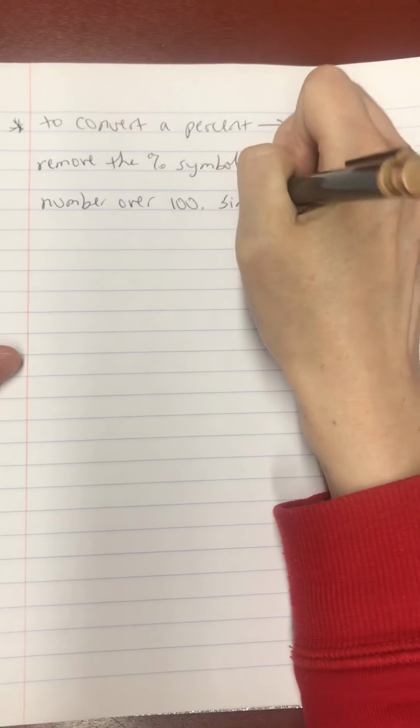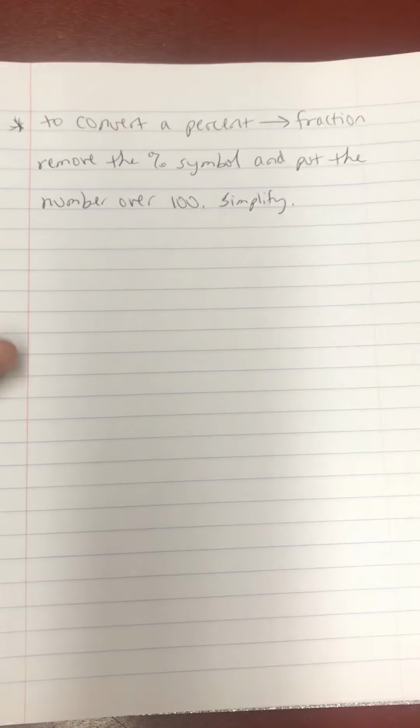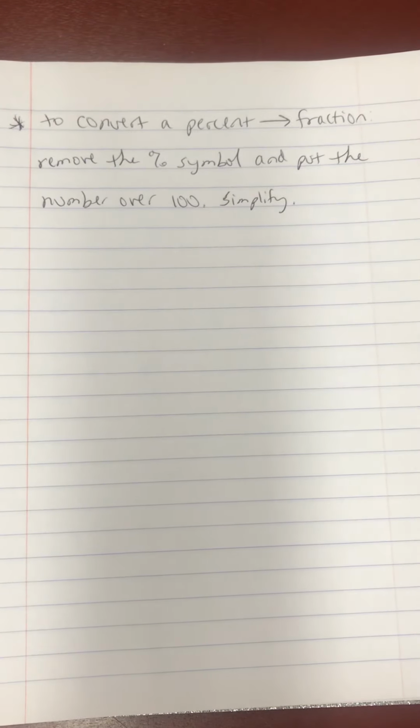And then, of course, simplify. As I'm sure you all know by now, whenever we're working with fractions, we want to simplify always, always, always at the end of the problem. So again, you're going to remove the percentage symbol, and then put the number over 100 and simplify. All right, let's do some examples of this.